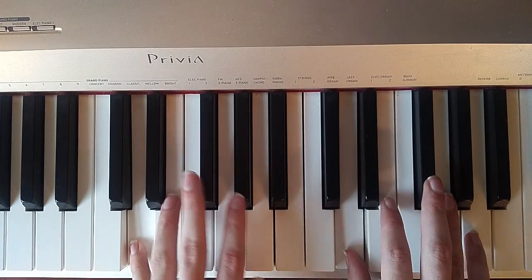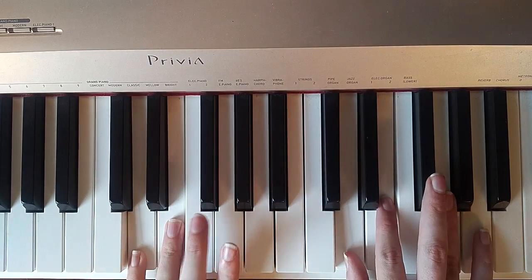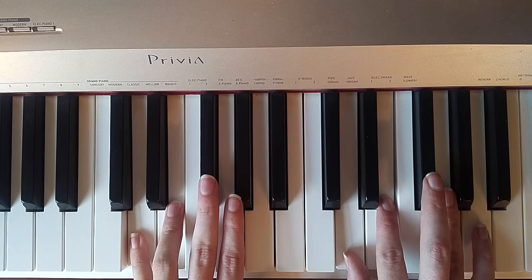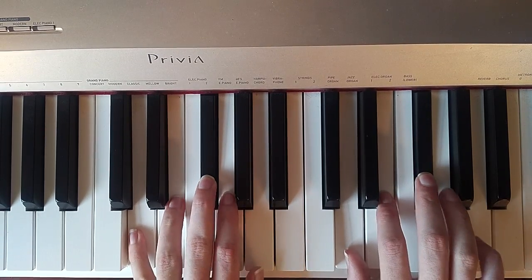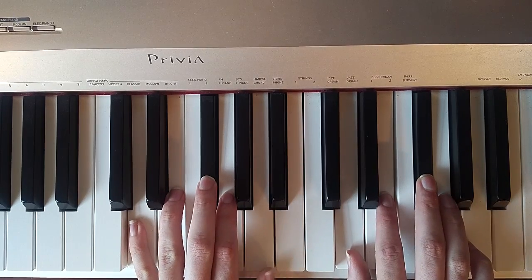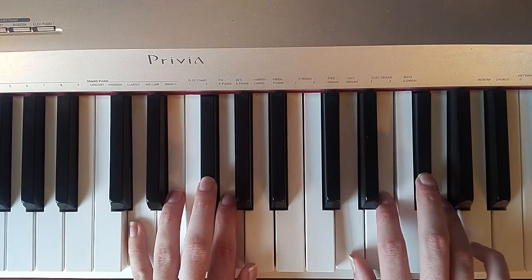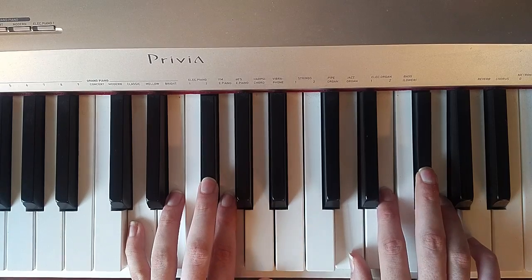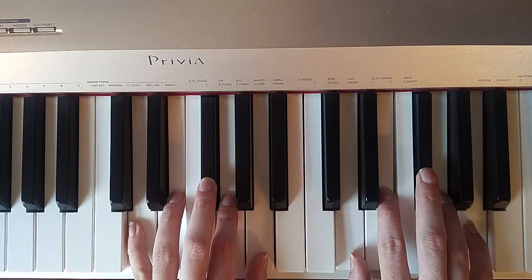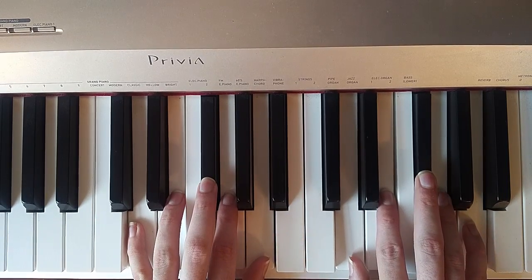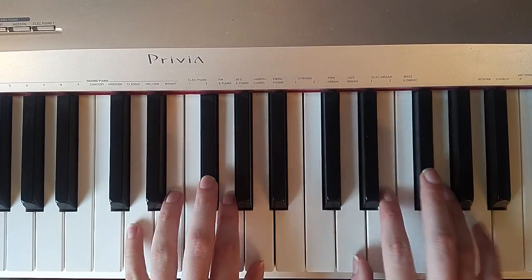Now we're going to find a whole step. Right, there's one key in between, so we know it's a whole step. We're going to find another whole step. There's one key in between, so we also know that's a whole step. Now we're going to find a half step. There's no keys in between, so we know that's a half step. And then we're going to find a whole step. There's one key in between, so we know that's a whole step. And then we're going to play the exercise.